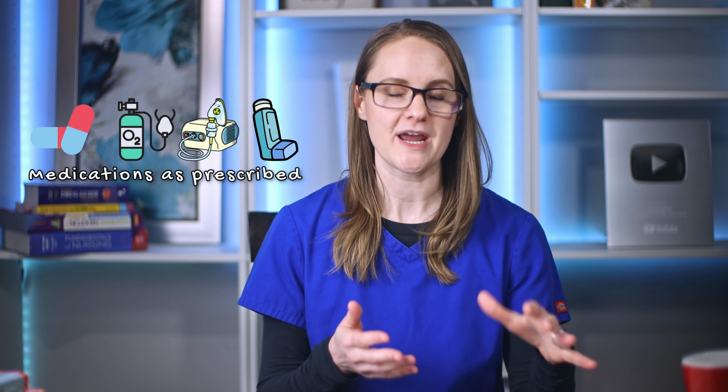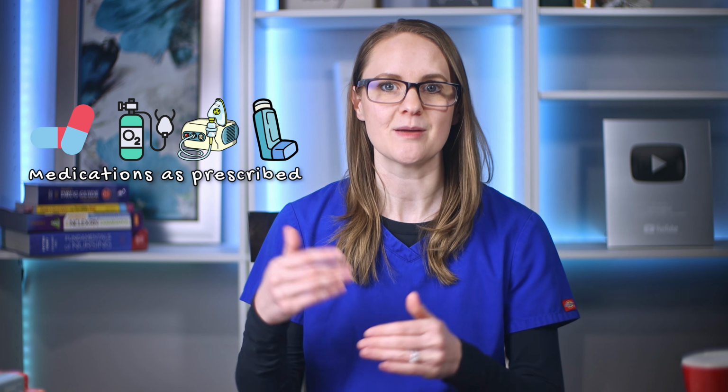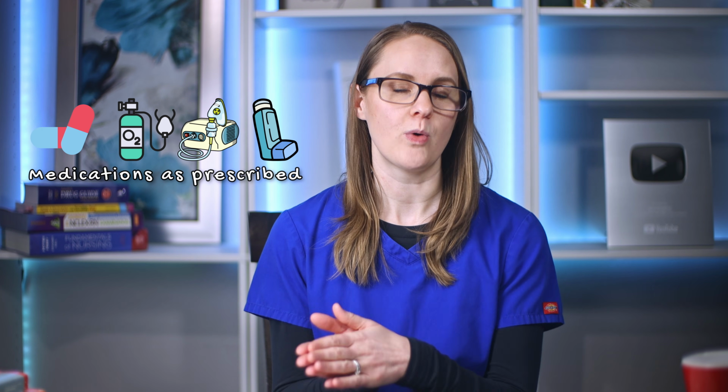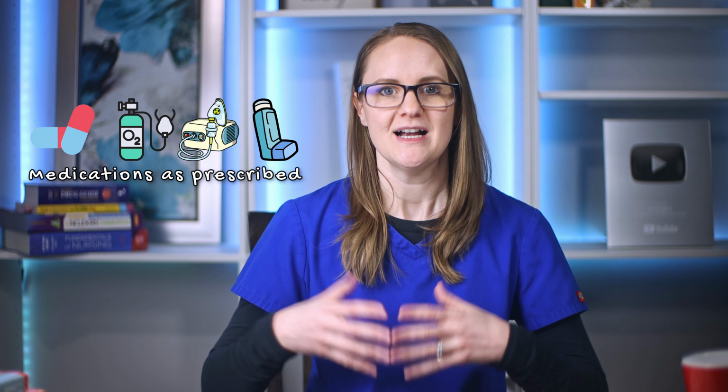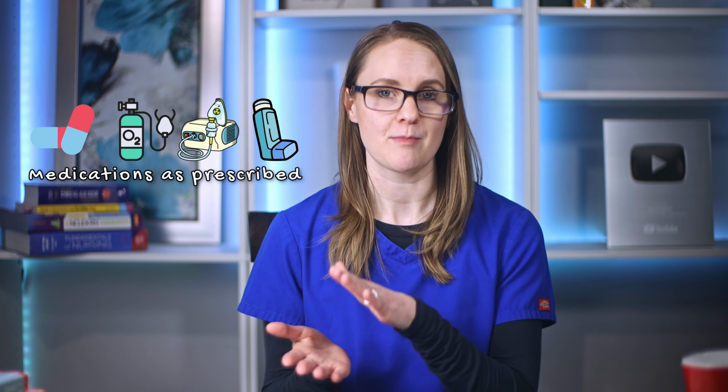And of course, for asthma, and especially chronic and more severe asthma, it's common for the patient to be on medications to help control it on a daily basis, and you'll need to make sure to walk them through what medications they have prescribed to them to really make sure that they're using them properly.